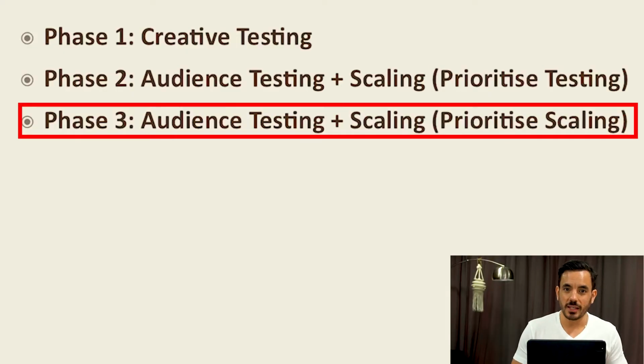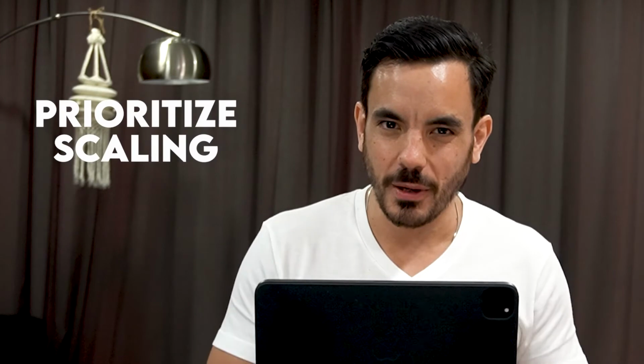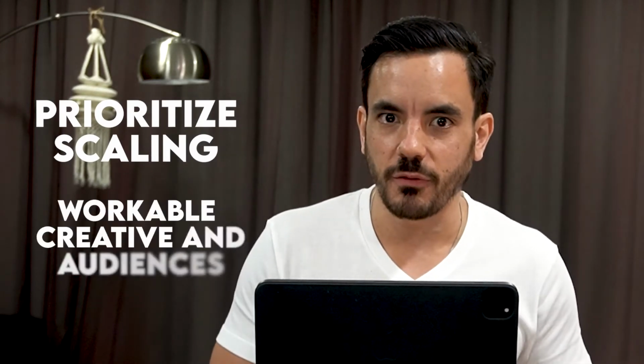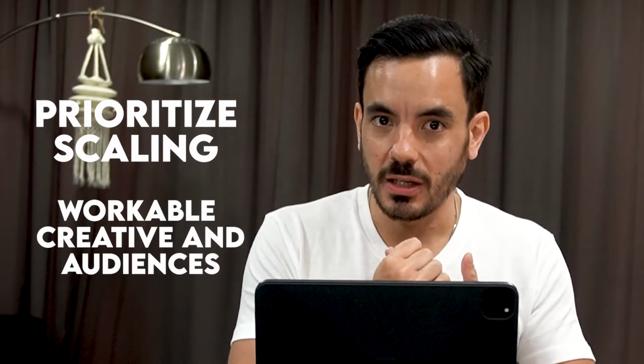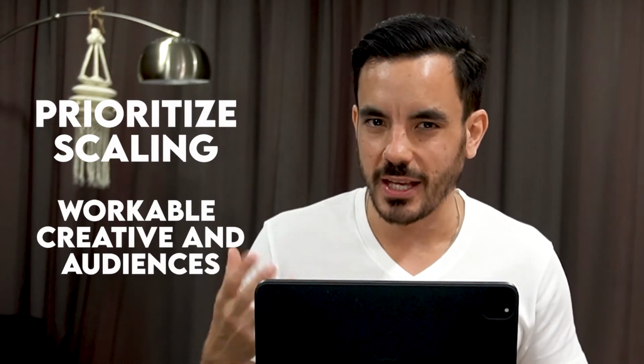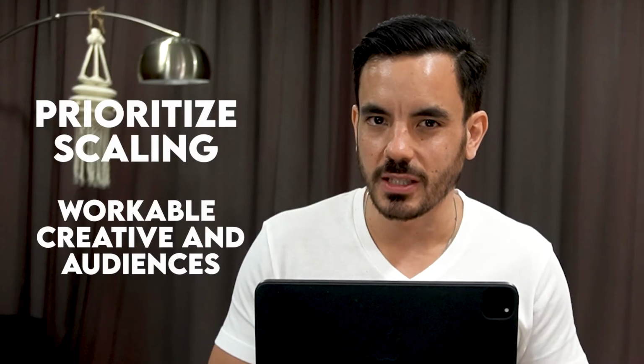And then phase 3, it's still audience testing and scaling at this point, but this time we're prioritizing the scaling part because hopefully at this point we've found a creative that works and some audiences that worked. And then we can prioritize more of that scaling part instead of the testing part.